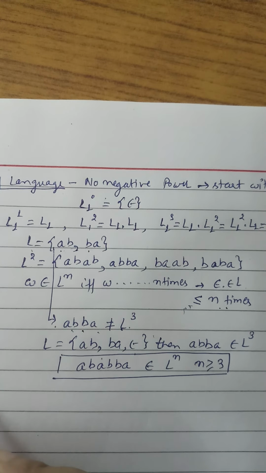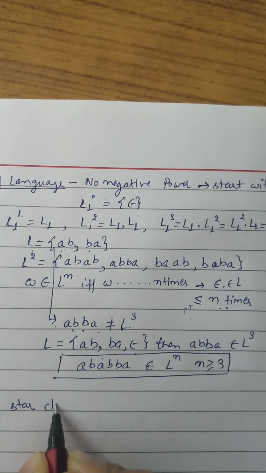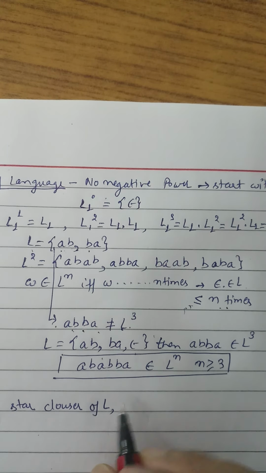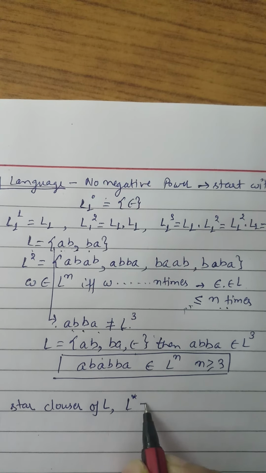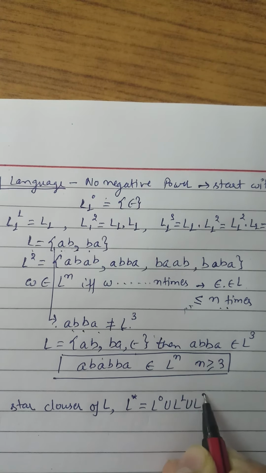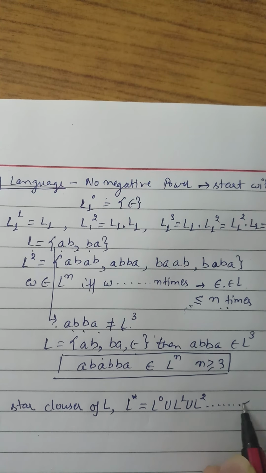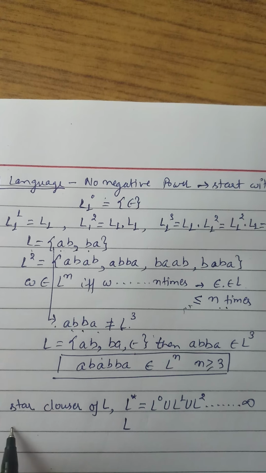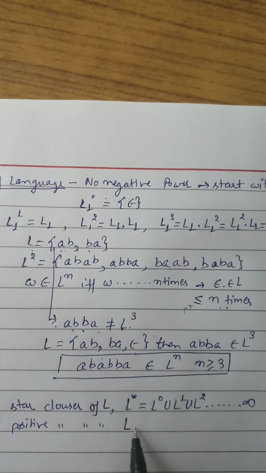Now come to the next thing, the star closure of L. L star equals L to the power 0 union L to the power 1 union L to the power 2 and up to infinity. And what will be the positive closure of L?